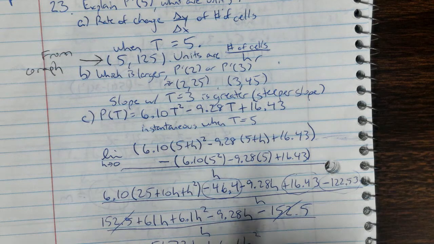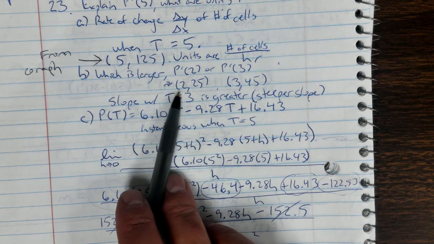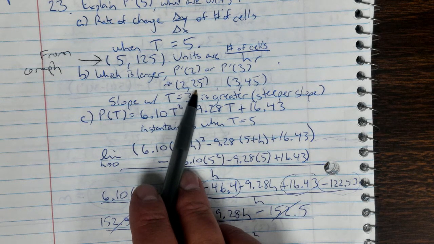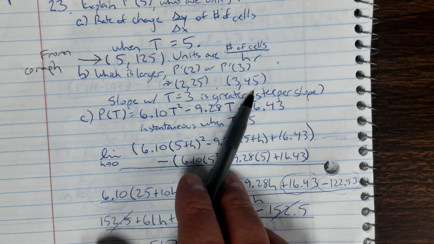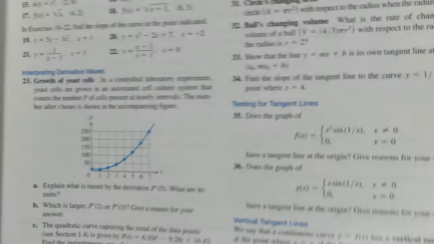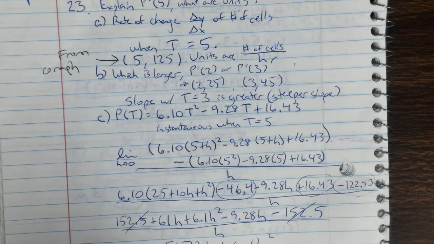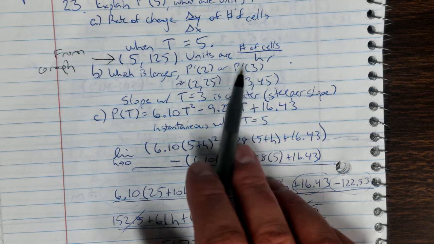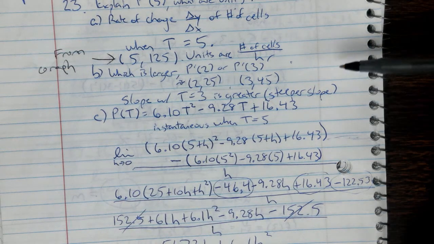And then it wants to know which is larger, P prime of 2 or P prime of 3. P prime of 2 is about 2, 25 for the ordered pair, and P prime of 3 is 45 approximately, because that's pretty close to where 50 is. And so if this one's 25 and that's 45, then the slope when t equals 3 is greater. So that's your steeper slope.